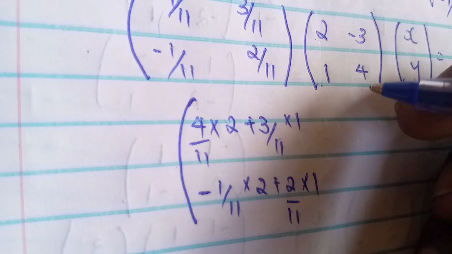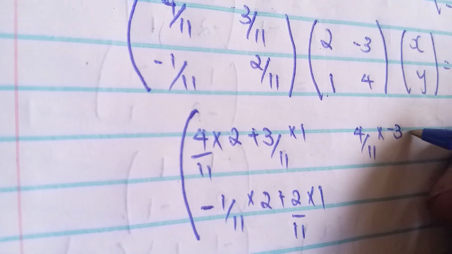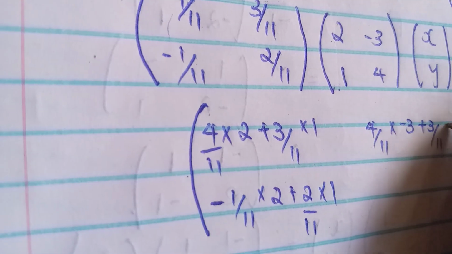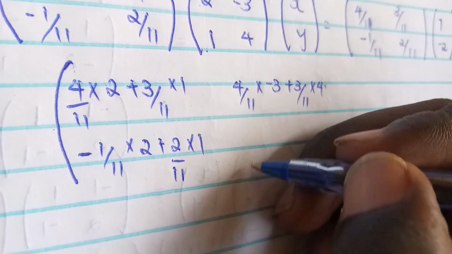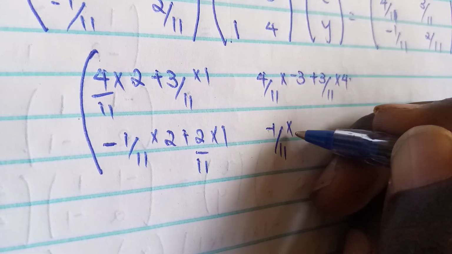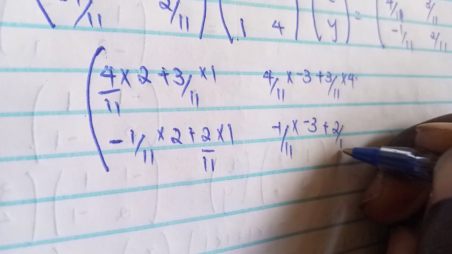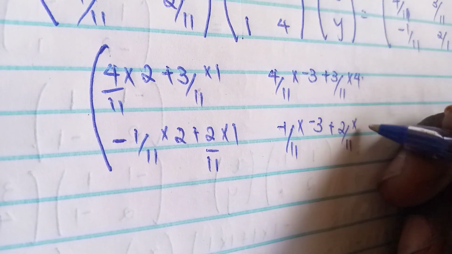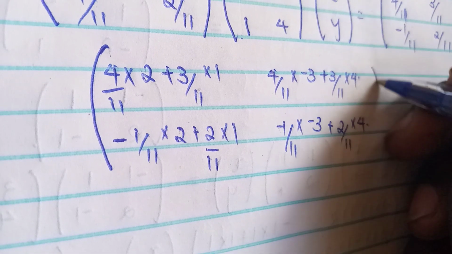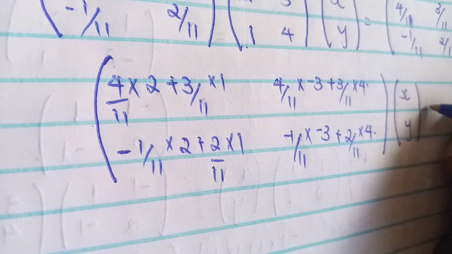Then we go to the next one: 4 over 11 times negative 3 plus 3 over 11 times 4, and the next one will be negative 1 over 11 times negative 3 plus 2 over 11 times 4. Multiply this by x, y.